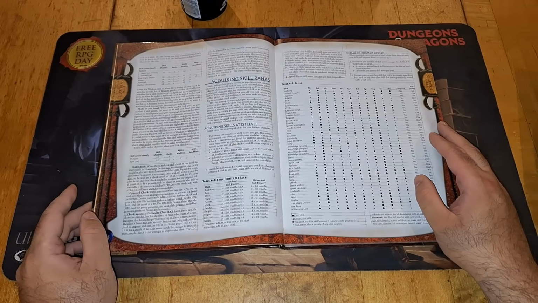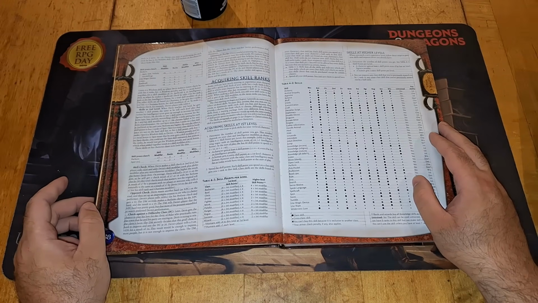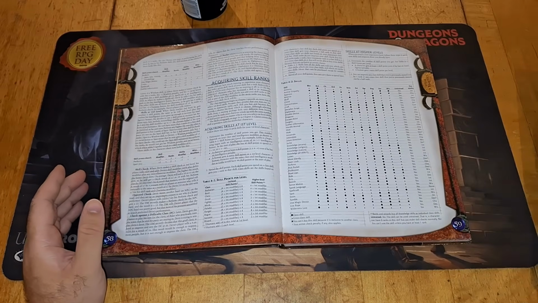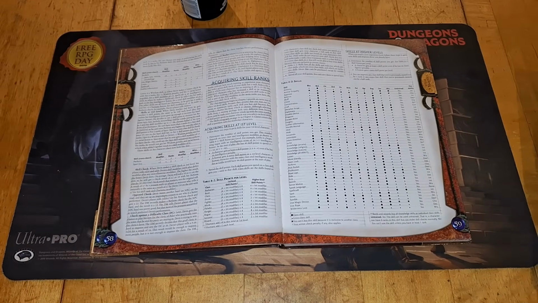But the way that buying ranks works is at level 1, and well, for every level, you have a maximum number of ranks that you can put into any class skill equal to your level plus 3. So at first level, you can have up to 4 points in any class skill.